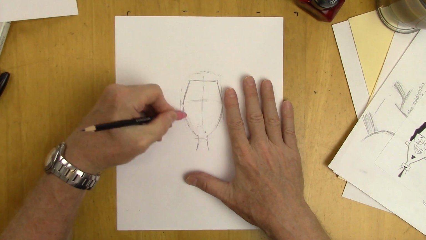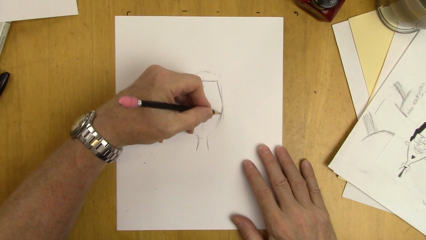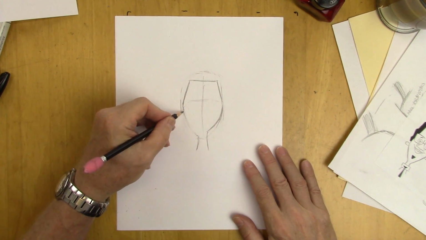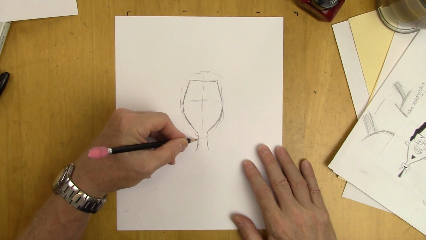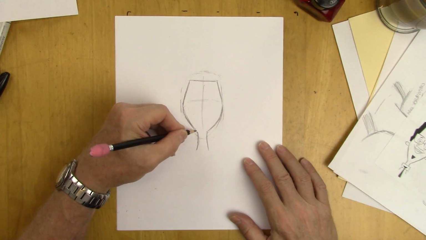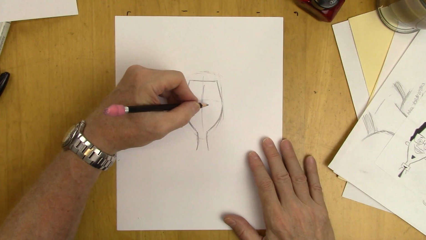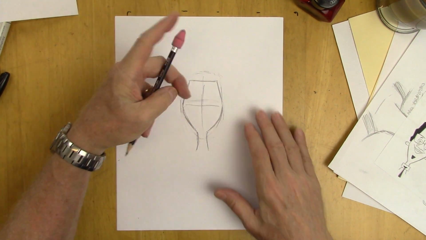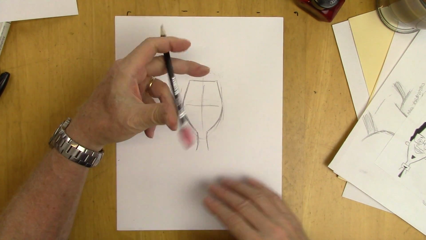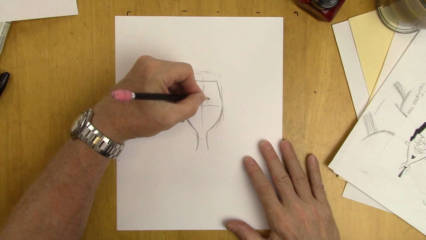I'm actually going to bring this in a little further. Yeah, I think that looks better. It's a little goofier. No chin at all. Alright, so I'm going to put the eye line a little lower and add a couple of eyes here.